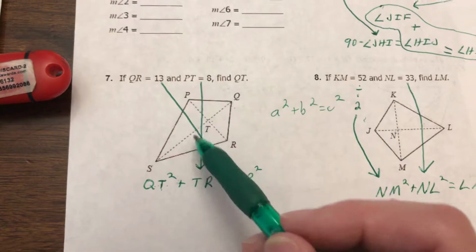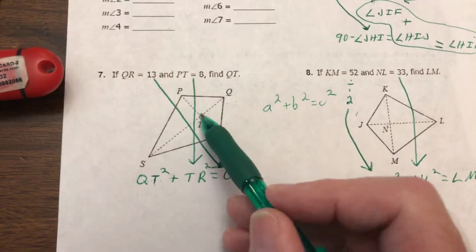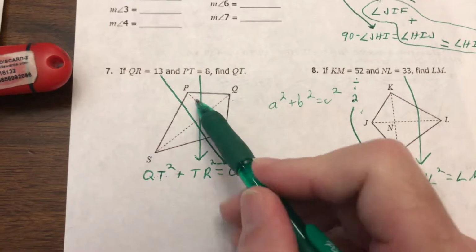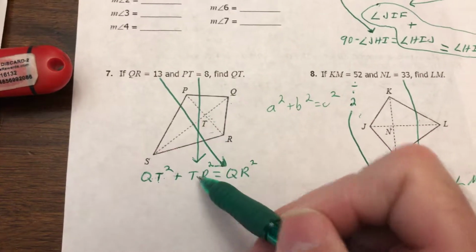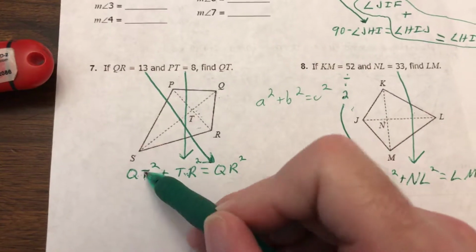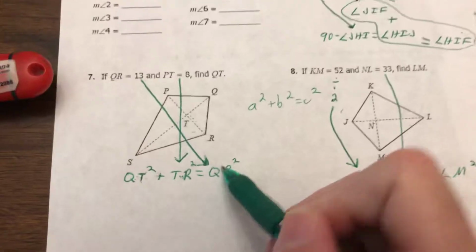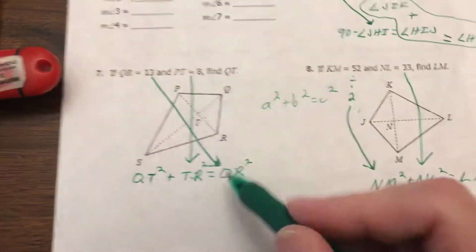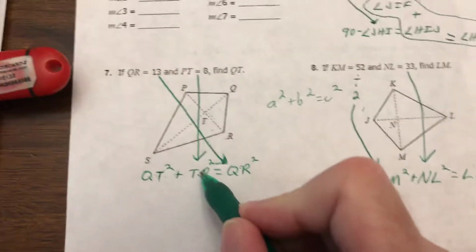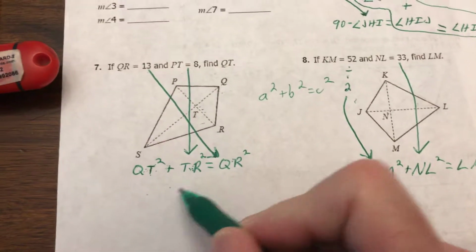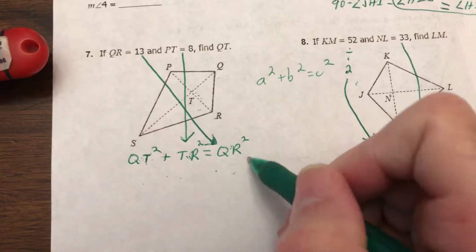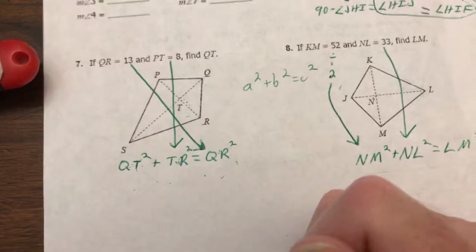It gives us PT right here. So this is congruent to that. So TR is the same as PT. So that's going to be 8. So 8 will be right here. We're looking for QT squared. And then QR is 13. So 13 is going to be there, 8 is going to be there. So it'll be x squared plus 8 squared equals 13 squared. And you just do the Pythagorean theorem from there.